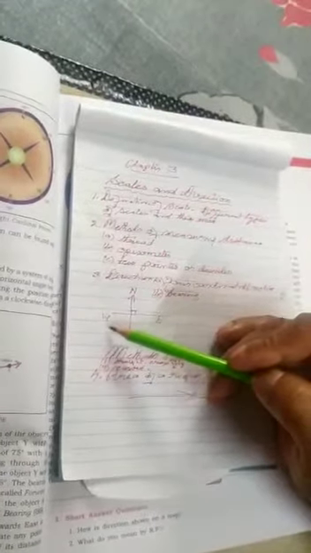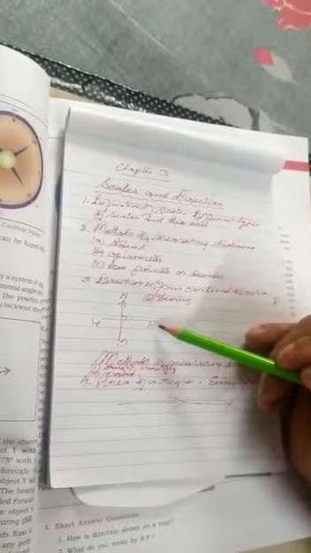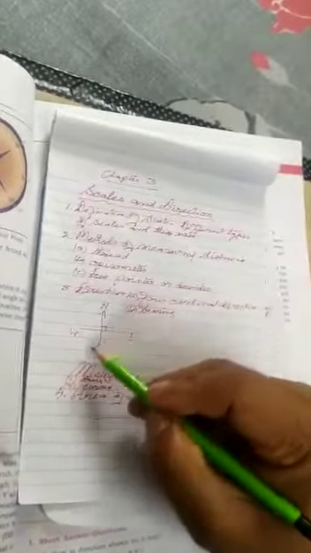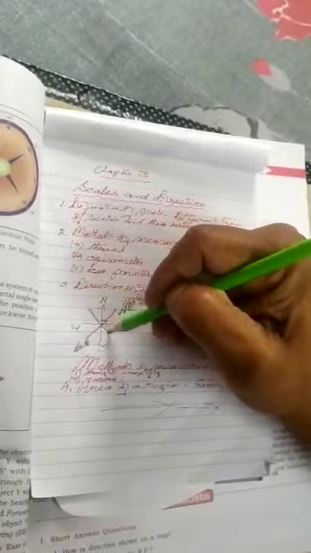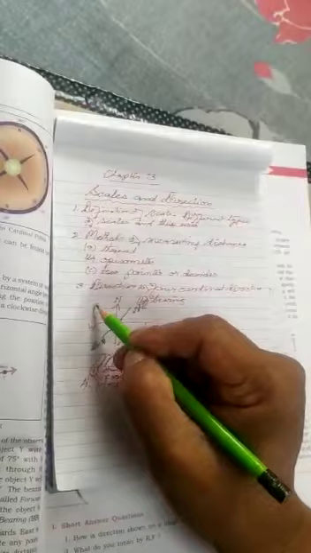The arrowhead in the map indicates north, its opposite will be south, left hand side will be west, and right hand side east. These are the 4 cardinal directions. Then they are further subdivided into 4, like this: northeast, southwest. Here if you divide like this, it becomes northwest, southeast. So these are the 8 cardinal directions.